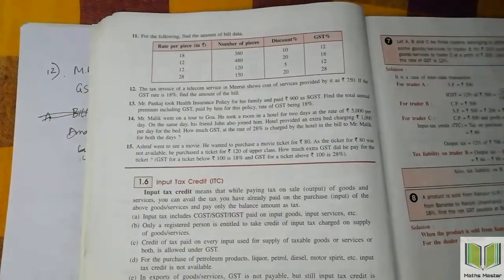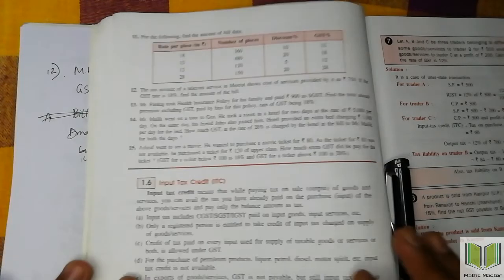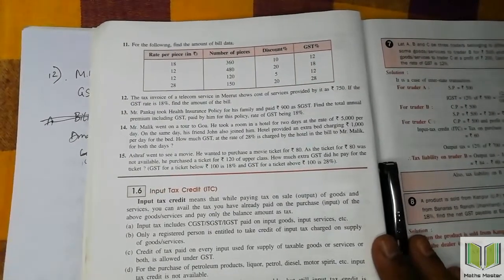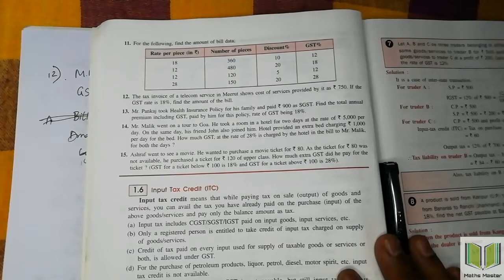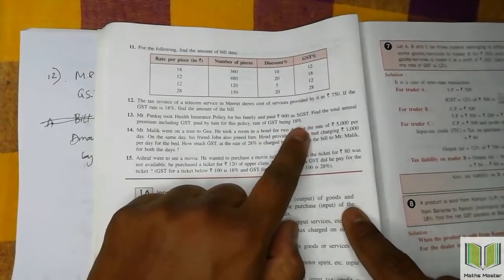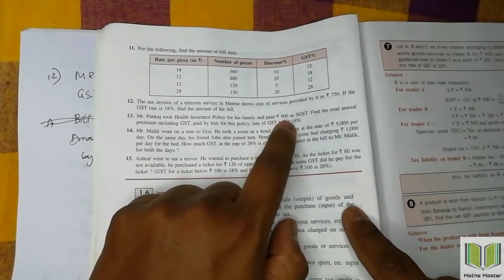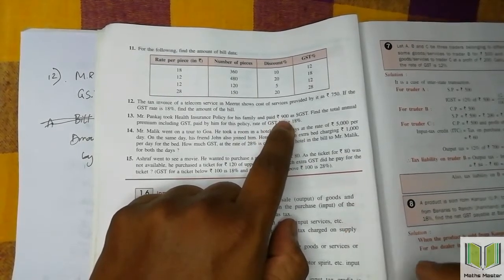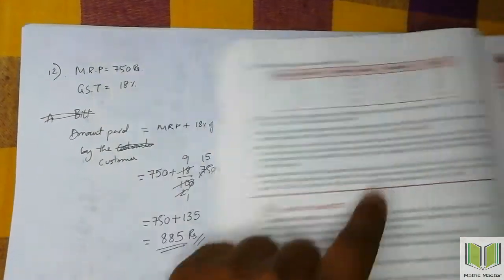The 13th problem says, Mr. Pankaj took a health insurance policy for his family and paid 900 rupees as SGST alone. Find the total annual premium including GST paid by him for this policy, rate of GST being 18%. So the rate of GST is 18%, which means SGST should be equal to 9%. So 9% of a certain value is equal to 900 rupees. I don't know the premium value, which I need to find out.